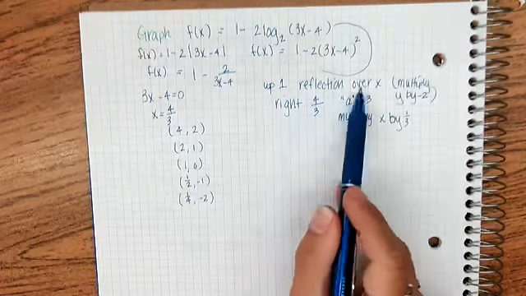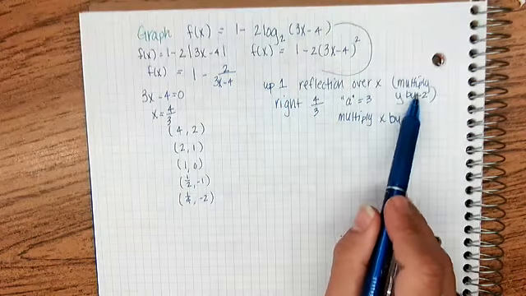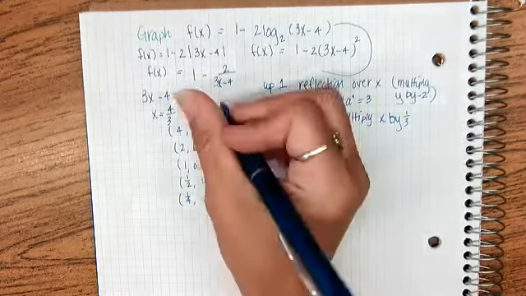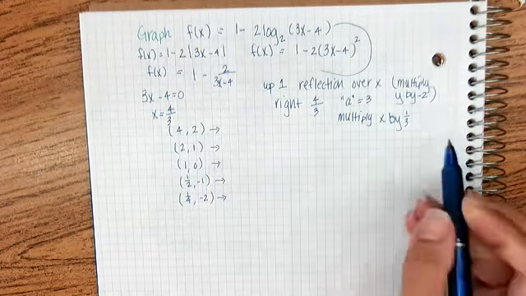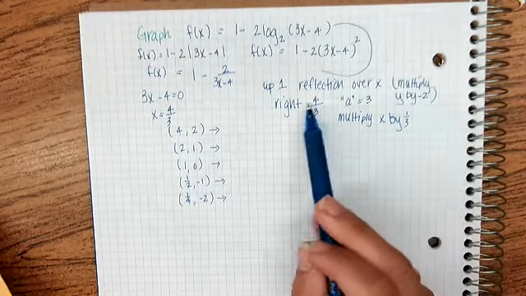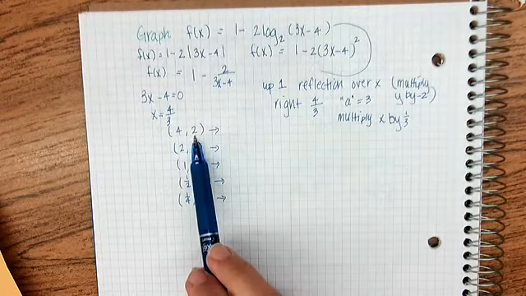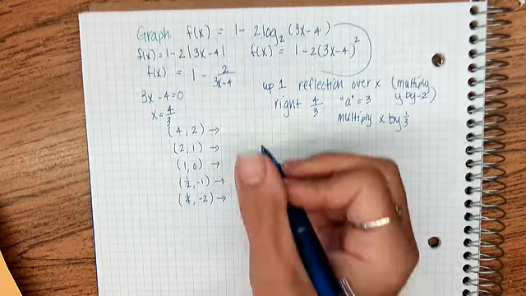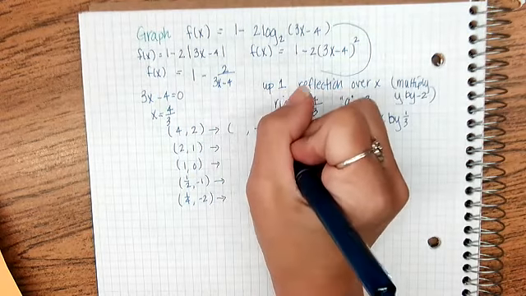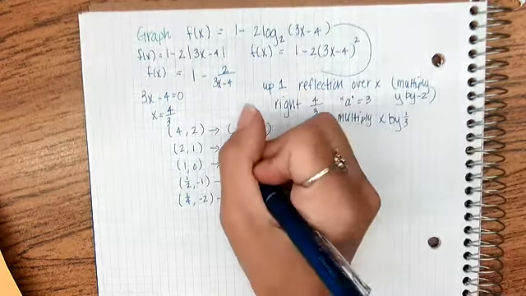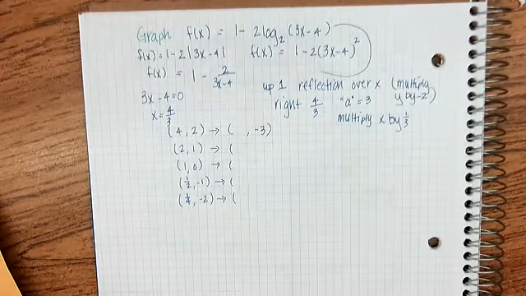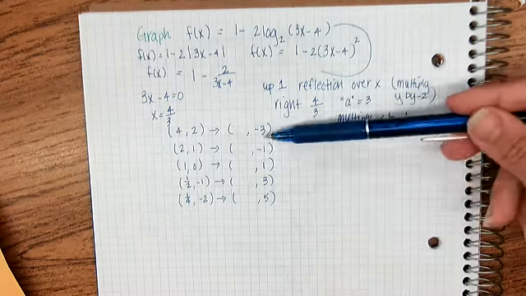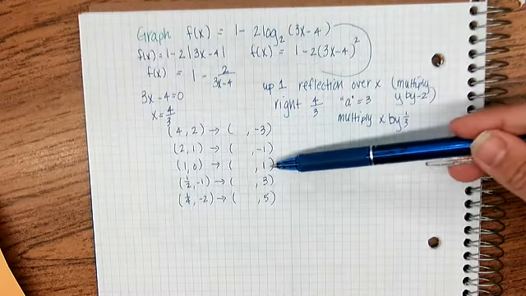Okay, up 1, reflection over x. So I'm going to take care of my y values first. Multiply, then add, order of operations. Multiply by -2, and then add 1. So 2 times -2 is -4, plus 1 is -3. Okay, and then I'm going to pause the video here. You go ahead and figure out the remaining points for y. So you should have gotten, for your y values, -3, -1, 1, 3, and 5.